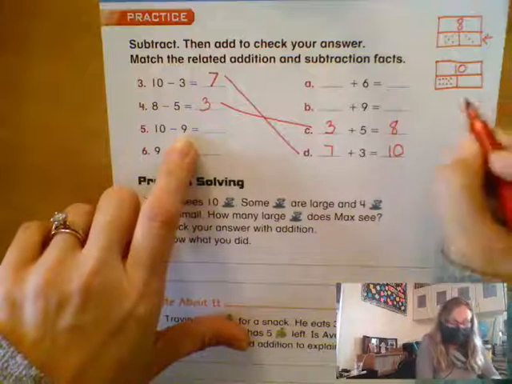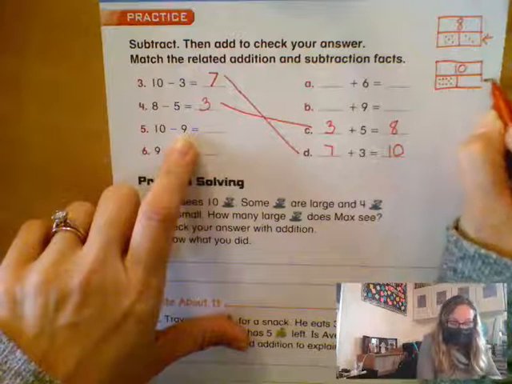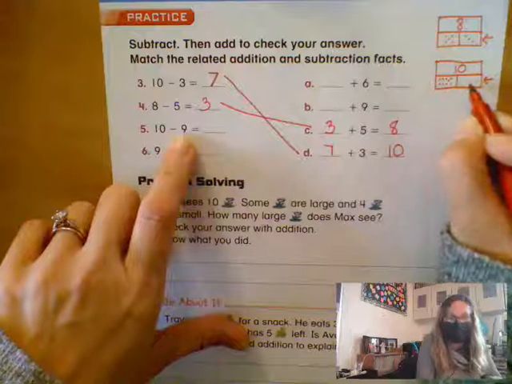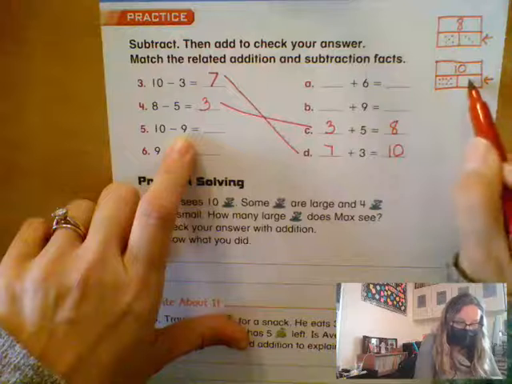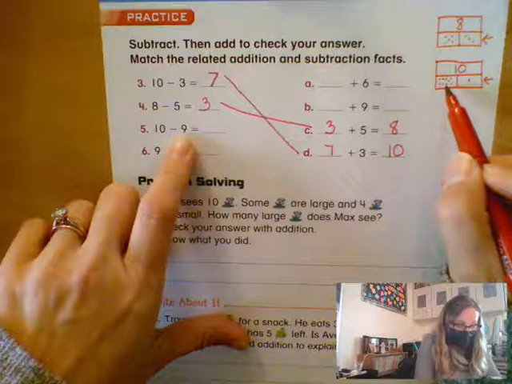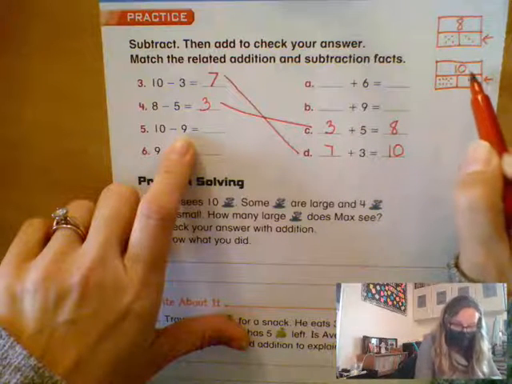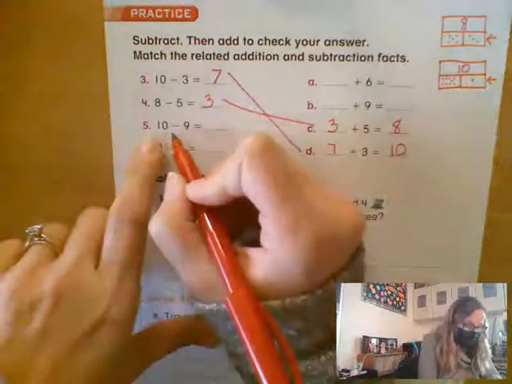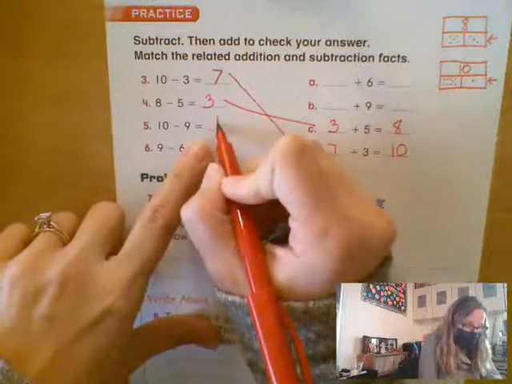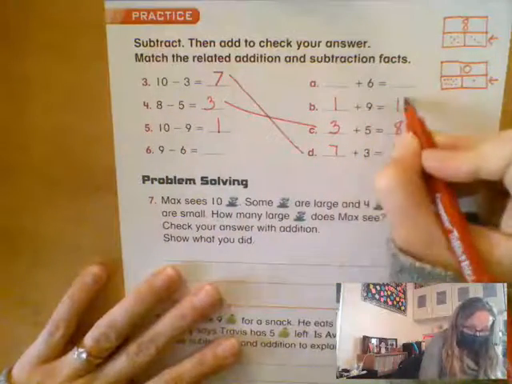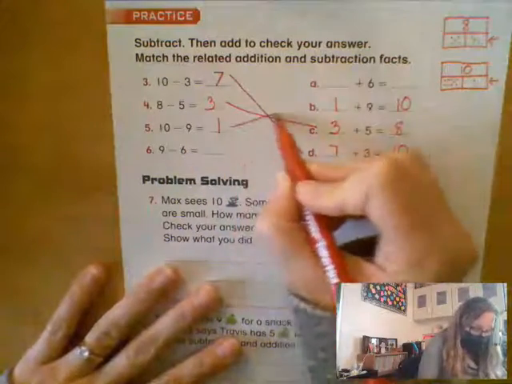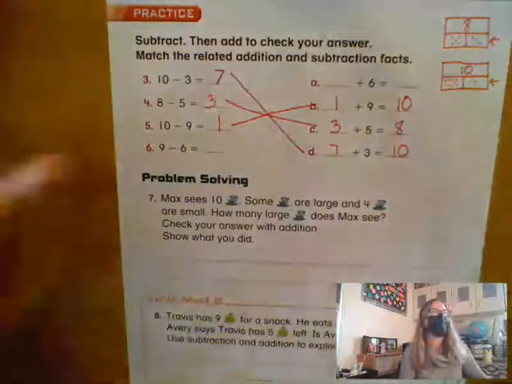Isaac, how many do I need to put in this box now to get 10? I have 9. How many do I need here? 1. 1 more. So if 9 plus 1 is 10, then 10 take away 9 must be 1. So over here, 1 plus 9 equals 10, and we can connect that with 10 minus 9 equals 1.